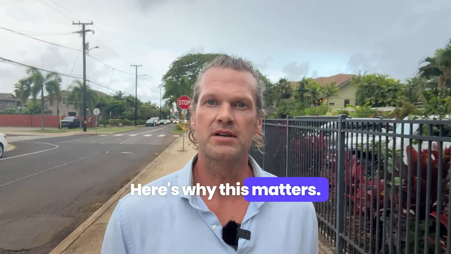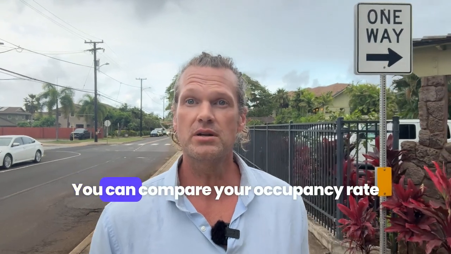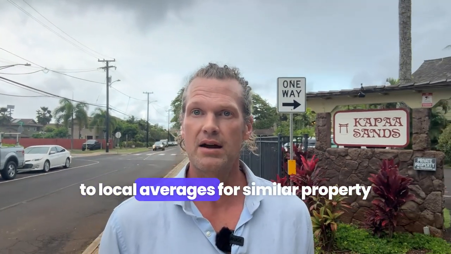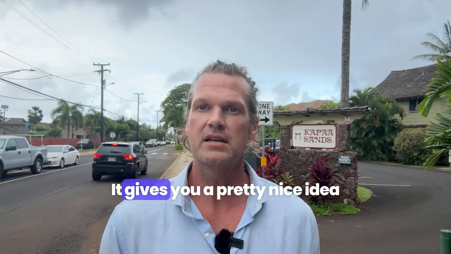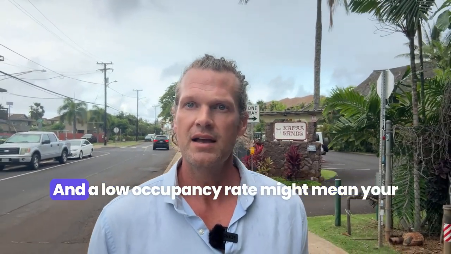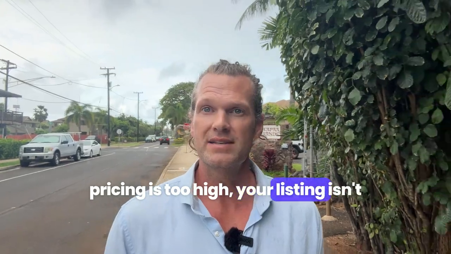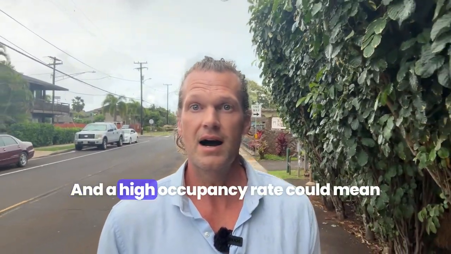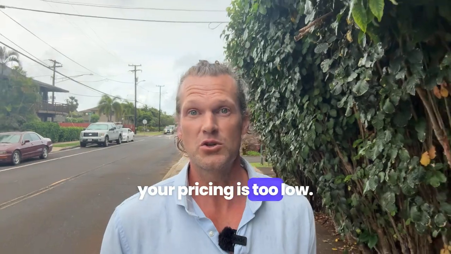Here's why this matters. It helps you measure real demand. You can compare your occupancy rate to local averages for similar property sizes and see how you stack up. It gives you a pretty nice idea about seasonal booking patterns. And a low occupancy rate might mean your pricing is too high, your listing isn't converting, or your visibility needs work. And a high occupancy rate could mean your pricing is too low.